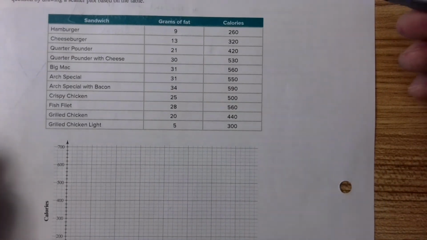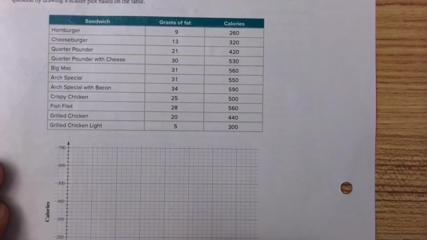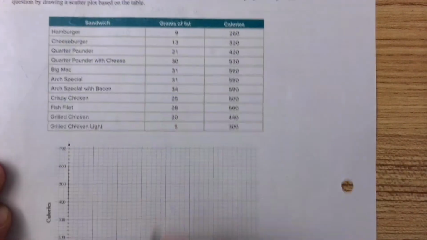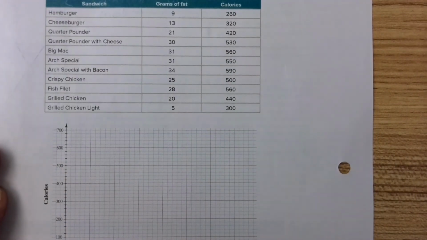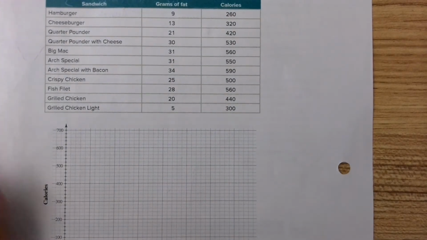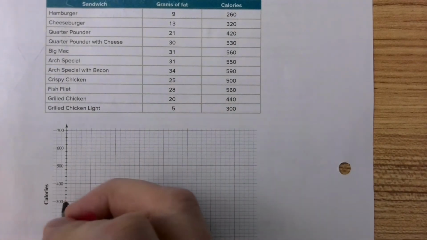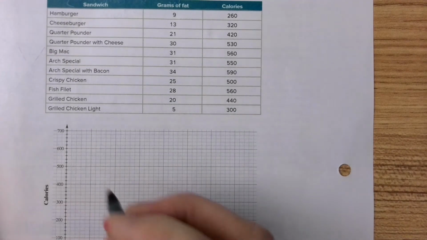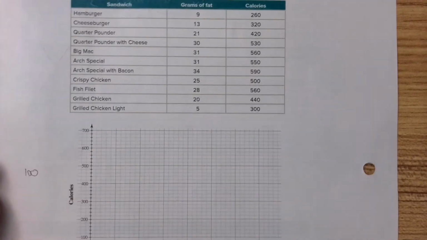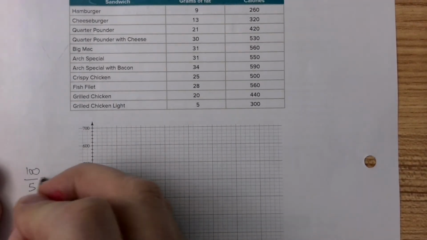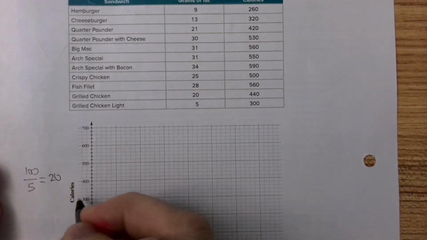When I first looked at this, I'm like, oh, I don't want to do this, but I'll do a few. So for this 9, we're noting that these are all steps of 1 here. So here's our 9, and we're looking for 260. And if you count how many steps there are between the 300 and the 400, we've got 1, 2, 3, 4, 5. So we're taking 100 units and dividing it by 5. So each one of these represents 20 units.